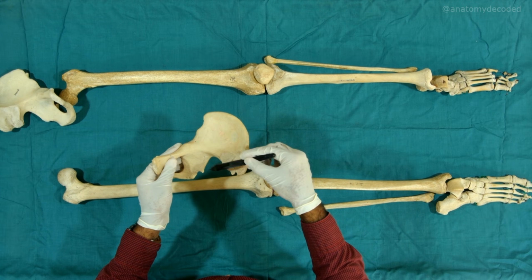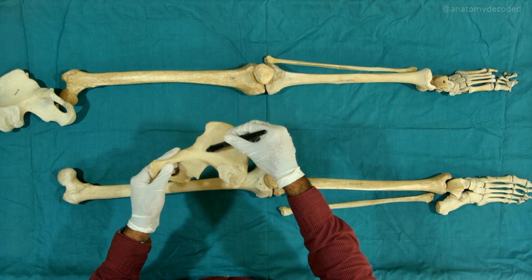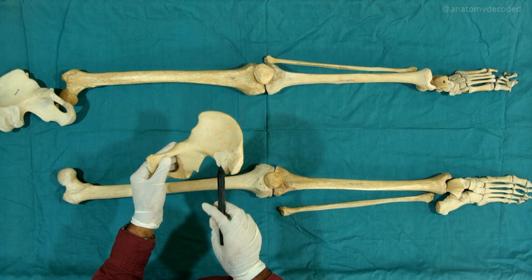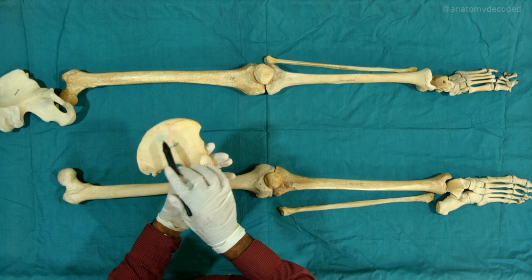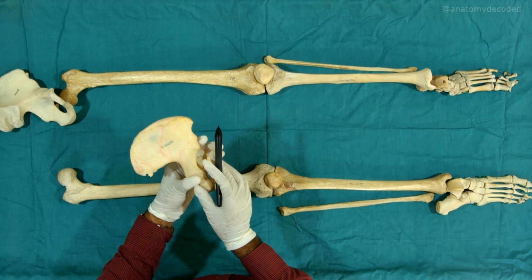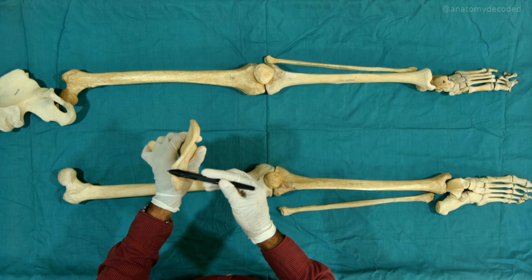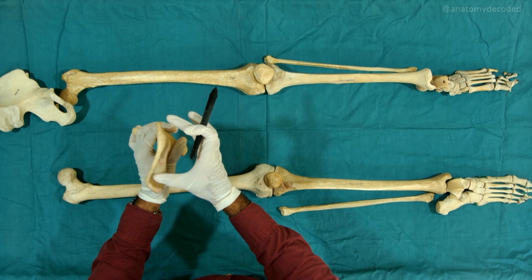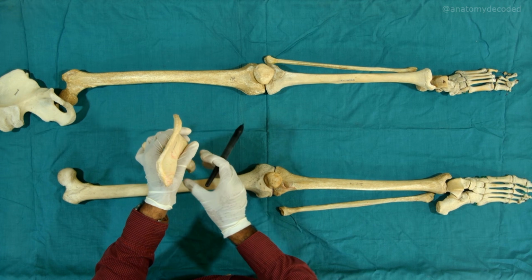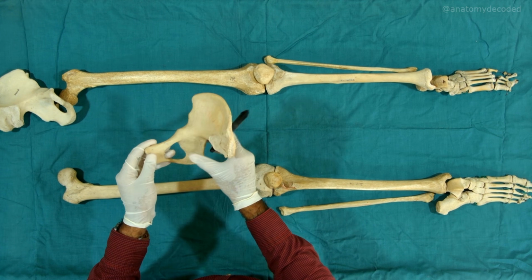Okay, there are two parts here. Anterior part is the iliac fossa, posteriorly is the sacropelvic surface, because the sacrum articulates here, and this surface is referred to as the gluteal surface, where the gluteal muscles would be attached. And this upper part is referred to as the iliac crest, which has got an anterior two-thirds segment and a posterior one-third segment. So these are the different parts of the ilium.